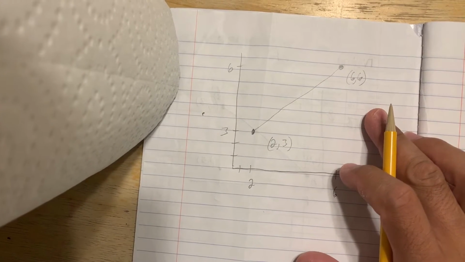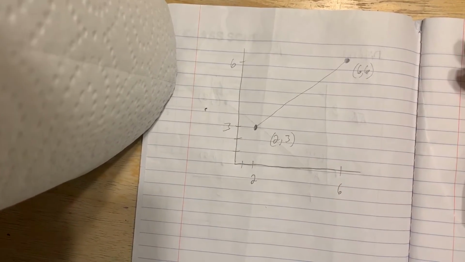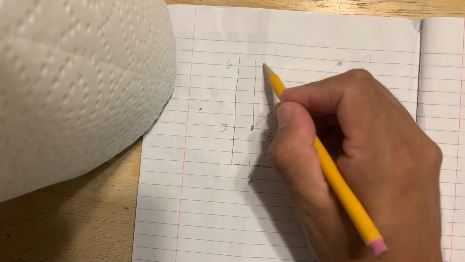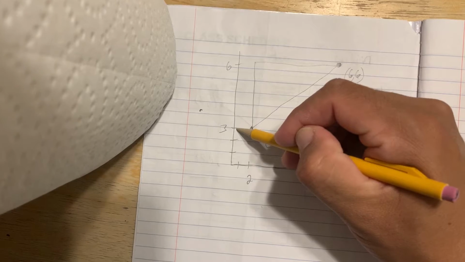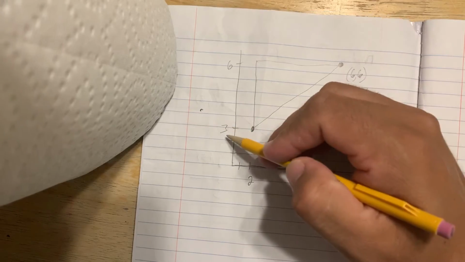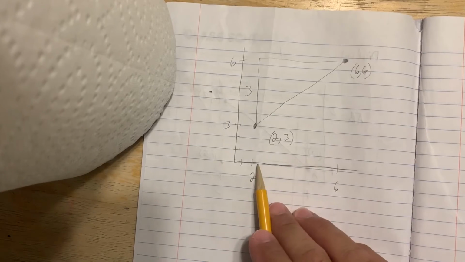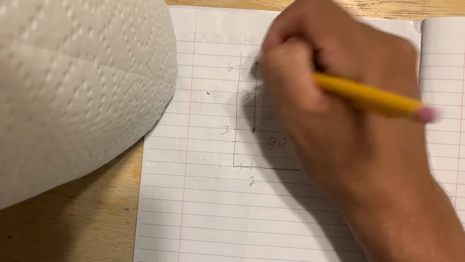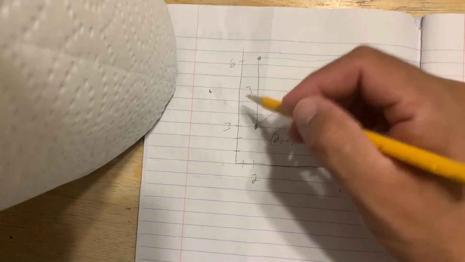Okay, so let's say we're not using a distance formula. Let's just say we want to use the Pythagorean theorem. That's a way we do things. Y'all did that. And I make this triangle right here. So think about it. How far is it from 3 to 6? That's 3, right? How far is it from right here to over here, from 2 to 6? You can just count that.